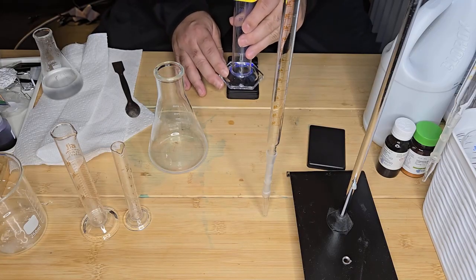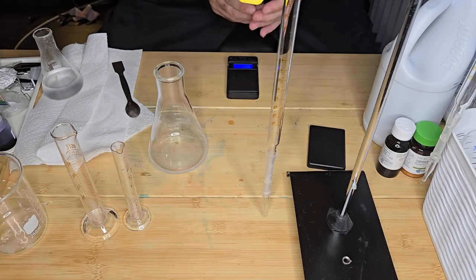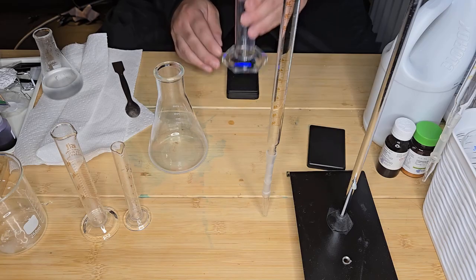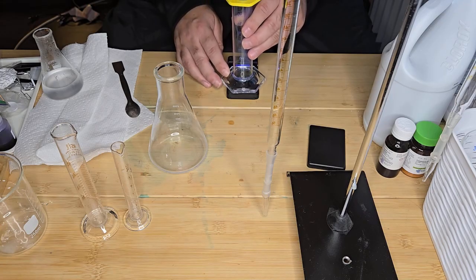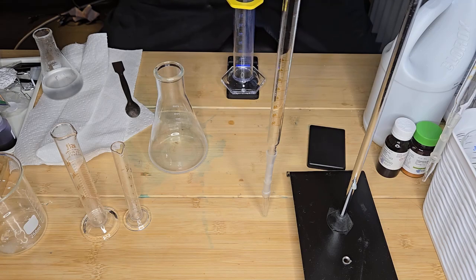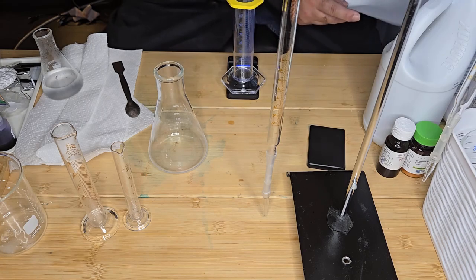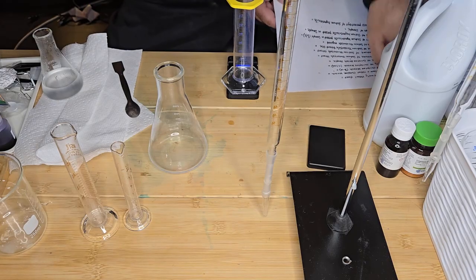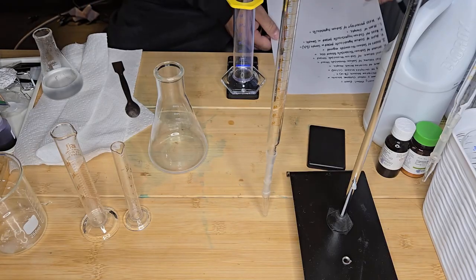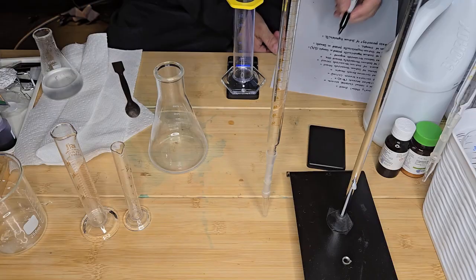I don't have a 100 mL volumetric flask, so I'm going to be as accurate as I can and just use a measuring cylinder. I'm going to measure the weight of the cylinder, and I've got a log where I'm going to record any values that I need to help with my calculations. So the weight is 118.7 grams.